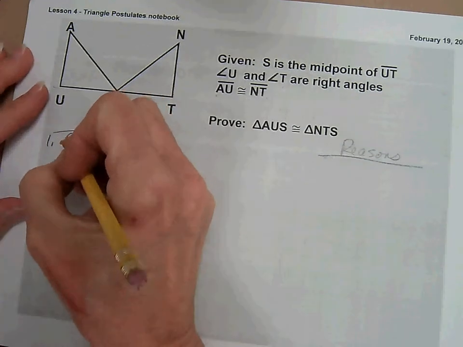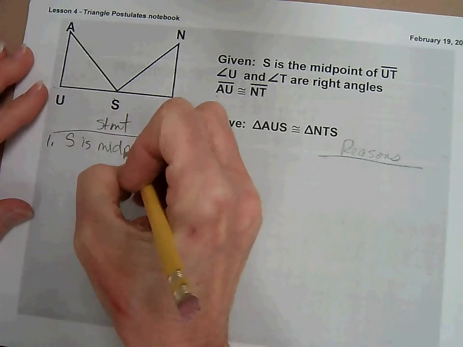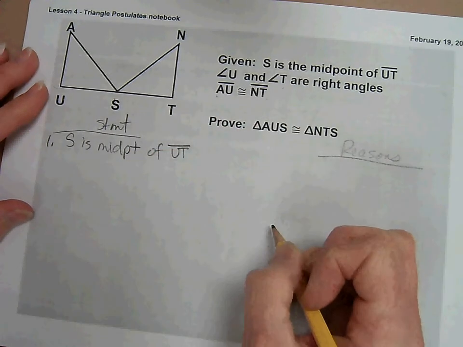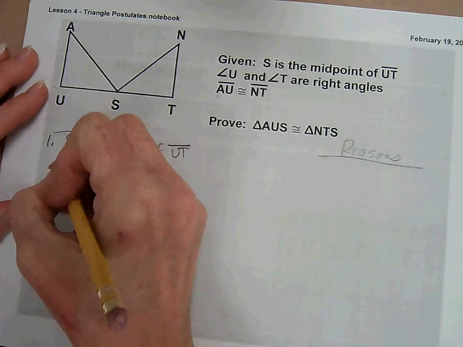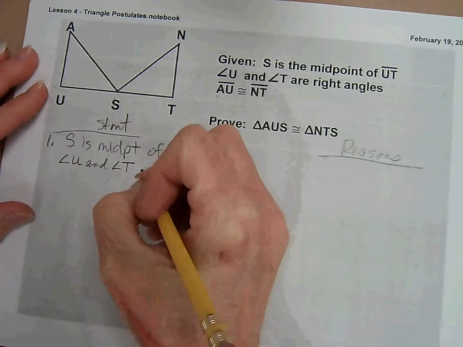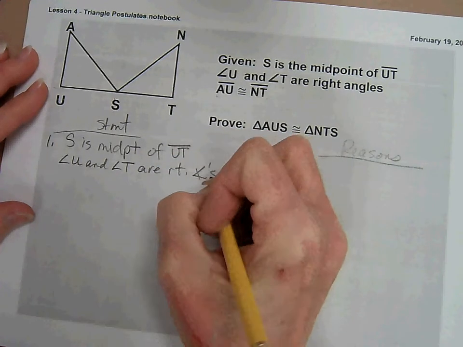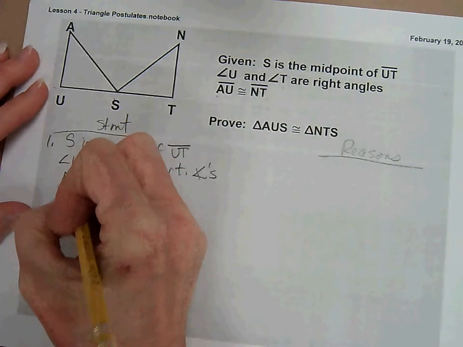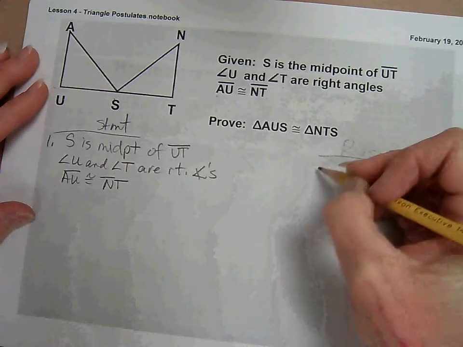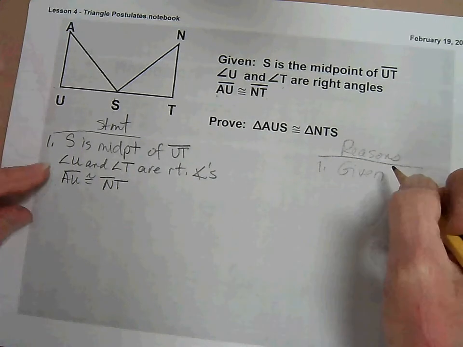So state exactly what they tell you. S is the midpoint of UT. Angle U and angle T are right angles. And segment AU is congruent to segment NT. And the reason we can say that is because it was given to us.